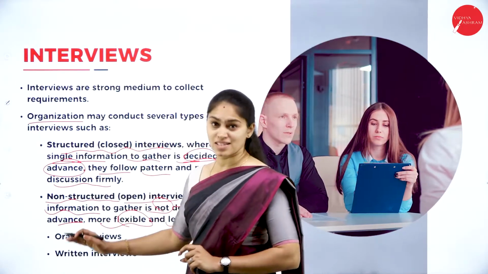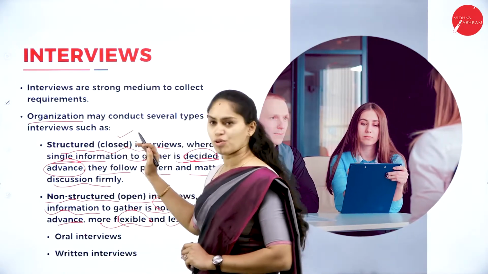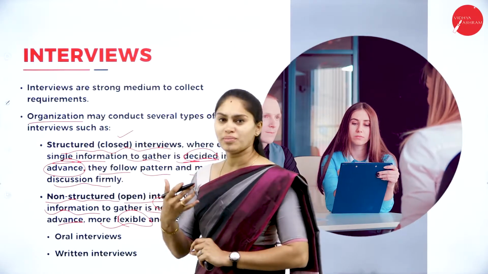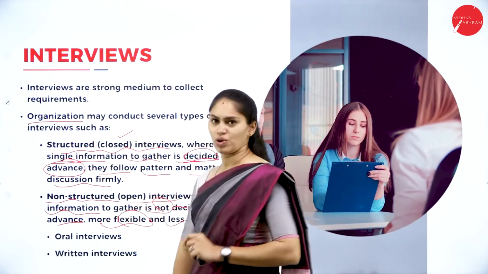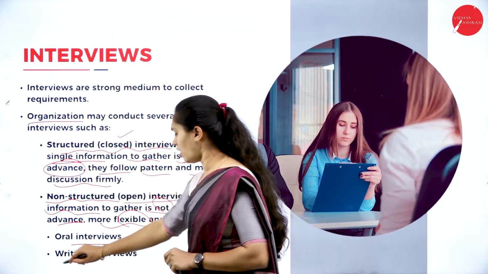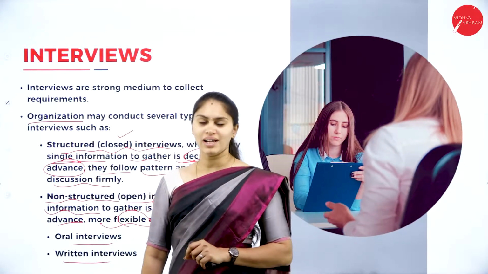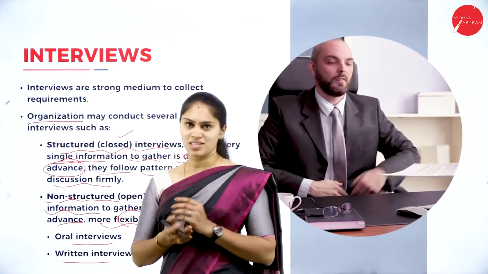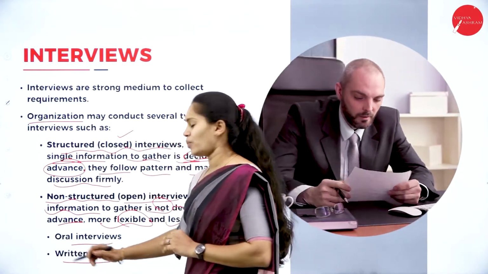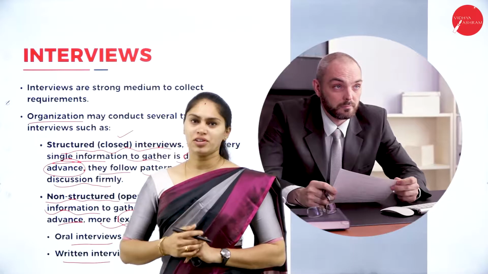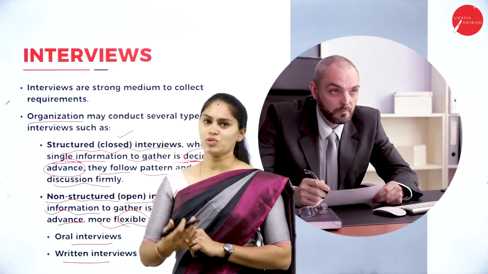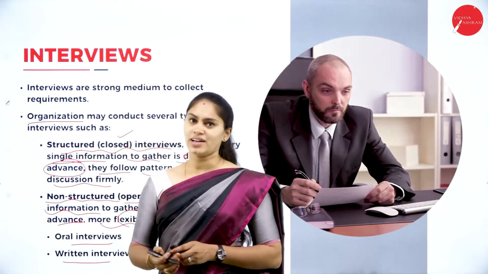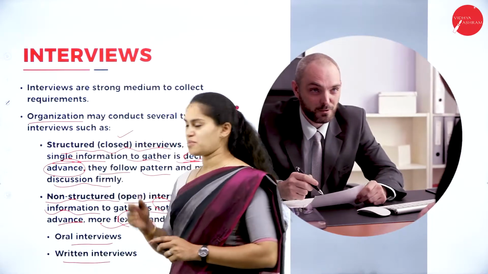It will have less bias, but the structured or closed interview will have more bias than this open interview. And it can be an oral interview or a written interview. If it is an oral interview, it will be by talk. They will just communicate with the people, and they will gather the requirements which are required for the development of a project or a process. And when it comes to the written interview, they are going to give a set of questions. Based on that, the user will give their feedback or a review. So these are the types of interview.